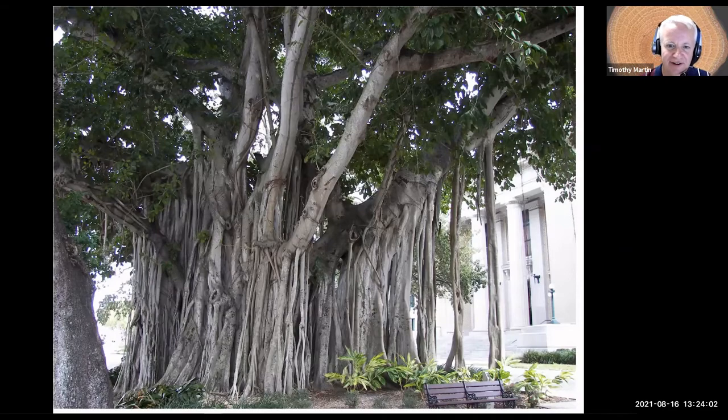Here's another example of aerial roots. This is a fig down in South Florida. Many people in my classes have seen this tree, but you can see all of these roots growing down. And this is more common in tropical, subtropical trees that maybe grow, again, in moist soils. And these aerial roots provide mechanical support for the tree, help keep it from tipping over in wet soil where anchorage from normal roots may not be as strong. So that's another interesting example of aerial roots.